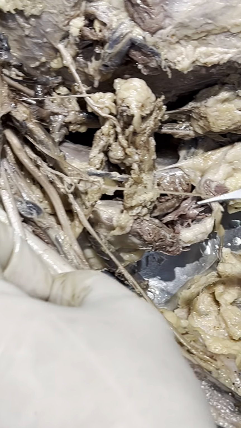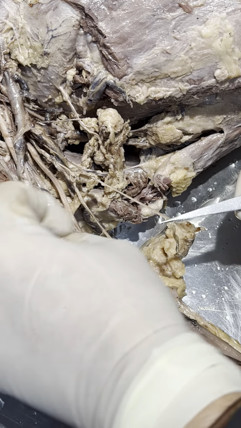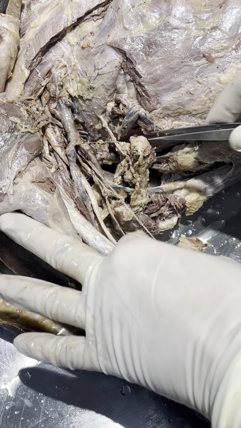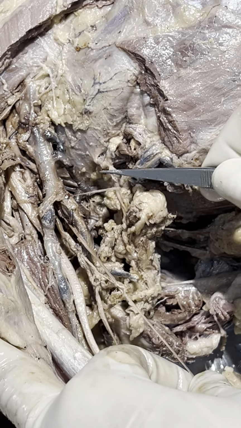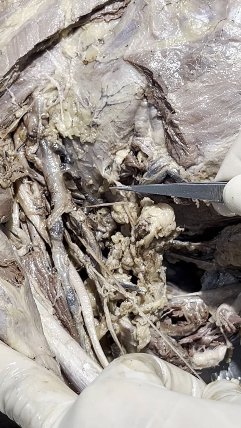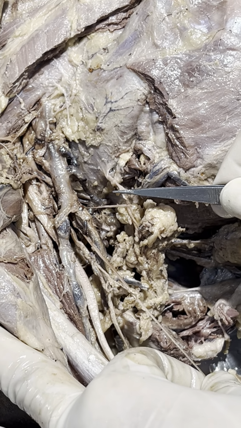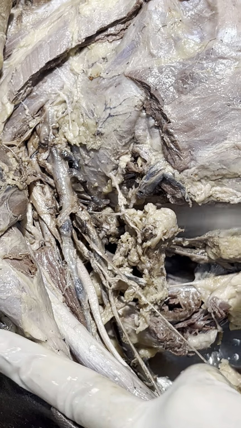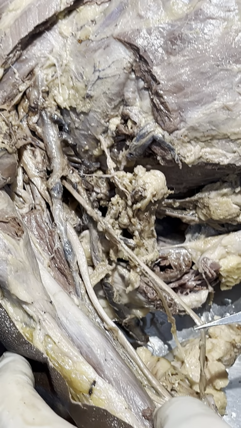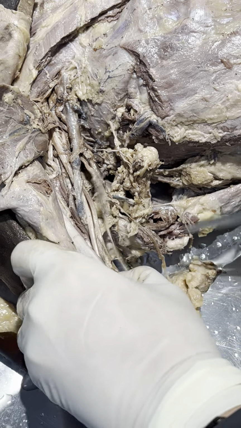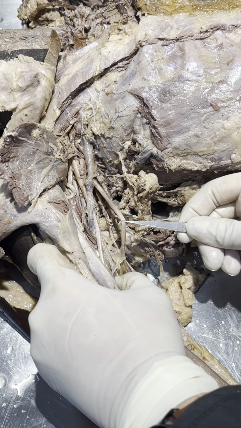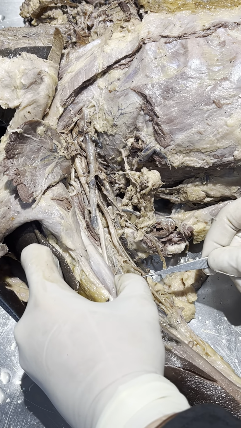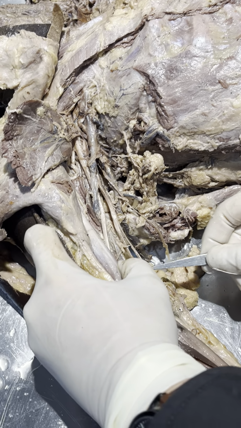Third branch is the medial cutaneous nerve of arm, which communicates with the intercostobrachial nerve, which is the undivided lateral cutaneous nerve of the second intercostal nerve. This is the medial cutaneous nerve of forearm, and this is the ulnar nerve. So these are the 5 branches from the medial cord of brachial plexus. This is the ulnar nerve. It passes behind the medial epicondyle of humerus.